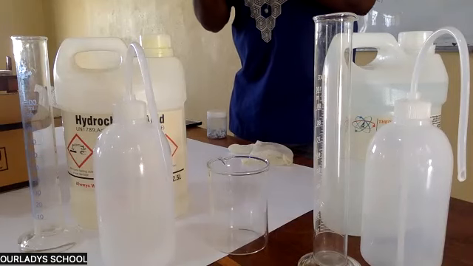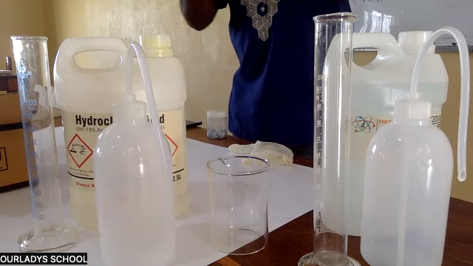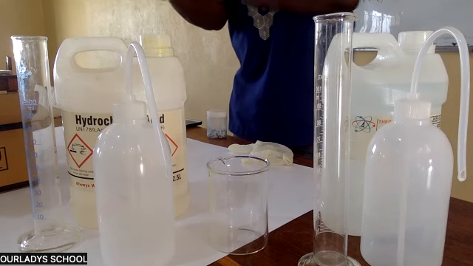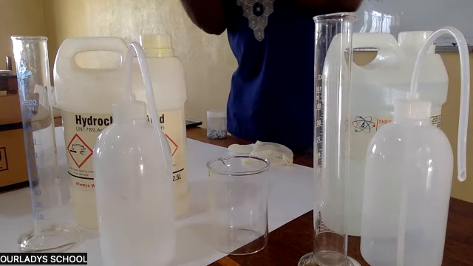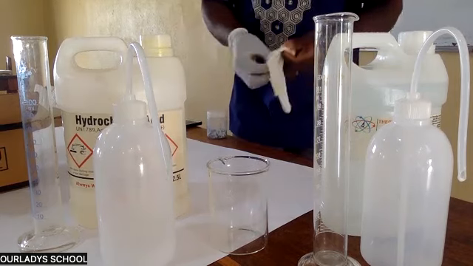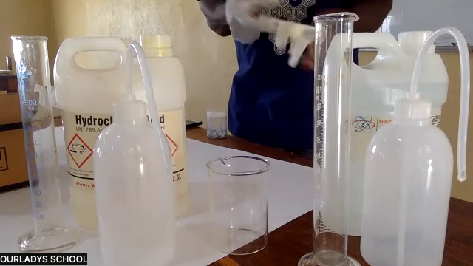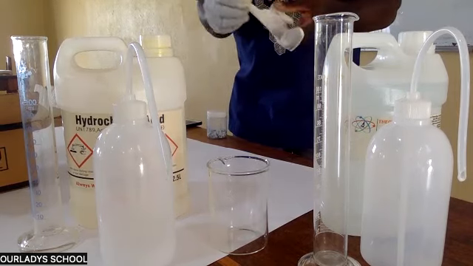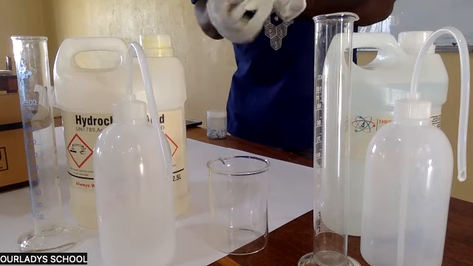So precaution number one, put on your protective goggles, protect your eyes. Number two, you have to put on your gloves because you are dealing with acids with the unknown concentration. And then number three, you make sure that this reaction is done in an open area.